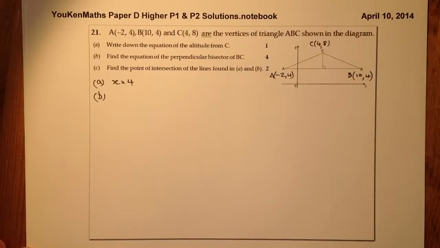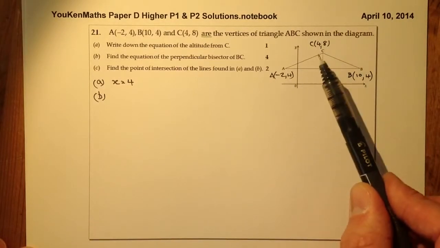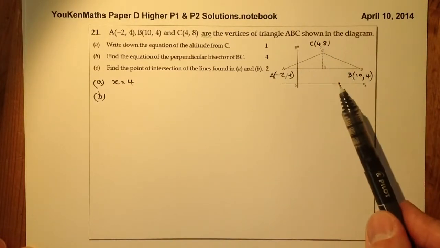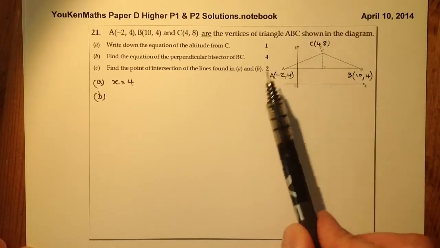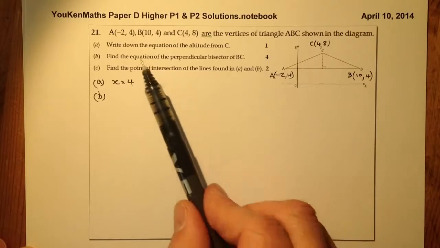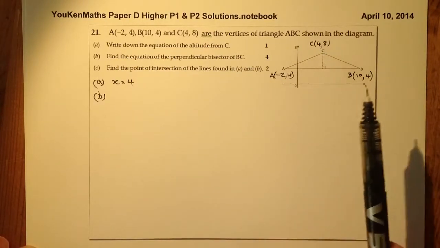This is Higher Maths, it's practice paper D, and we're looking at question 21 from the non-calculator paper. So what I've done so far here is I've written down the coordinates of A, B and C to make it a bit clearer on the diagram that we've got here. We know that they're the vertices of triangle ABC, and what we have to do in part A is to write down the equation of the altitude from C.